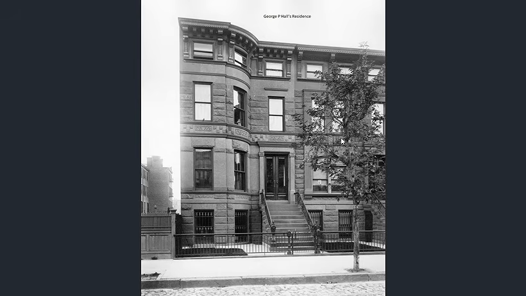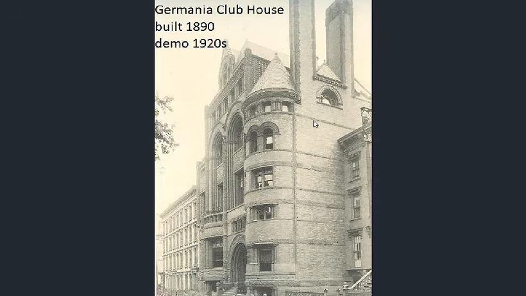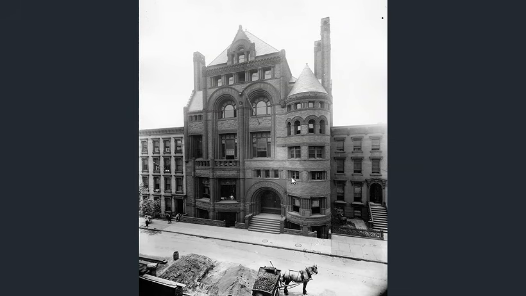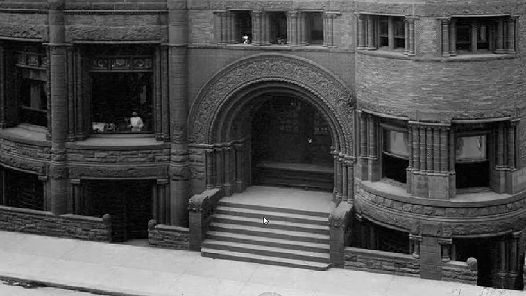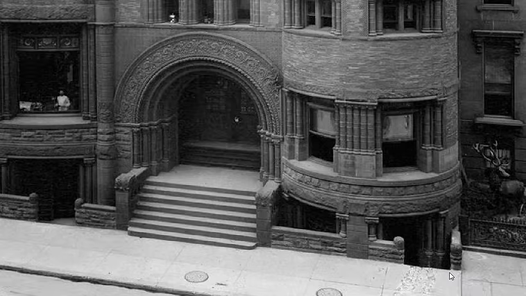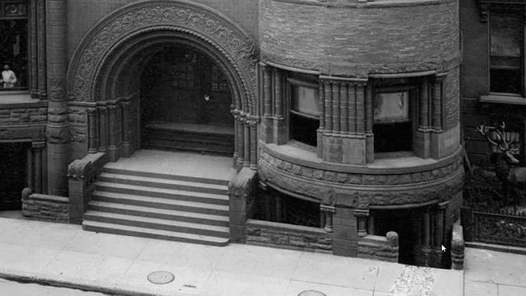We'll keep moving forward though. There's a lot to see in this one. I'll try to speed it along a little bit. The Germania House, 1890, demolished in the 1920s. Here's a better look at the Germania House, looking a lot like the headquarters for the fire department. This one really showing us that lower entryway from the street level. Very interesting.